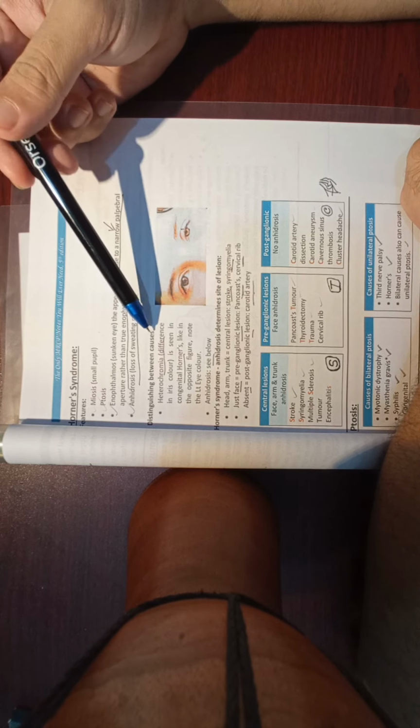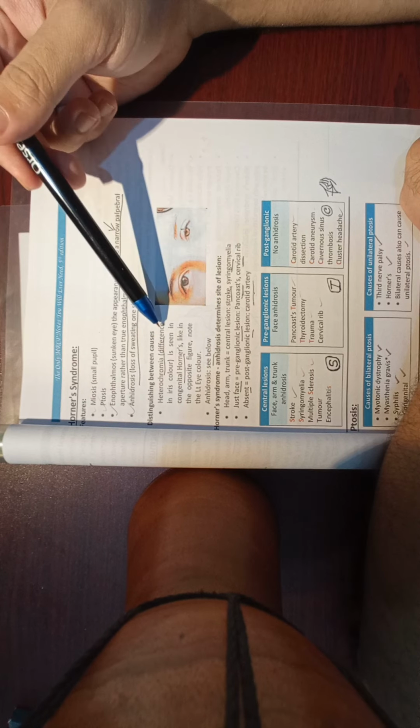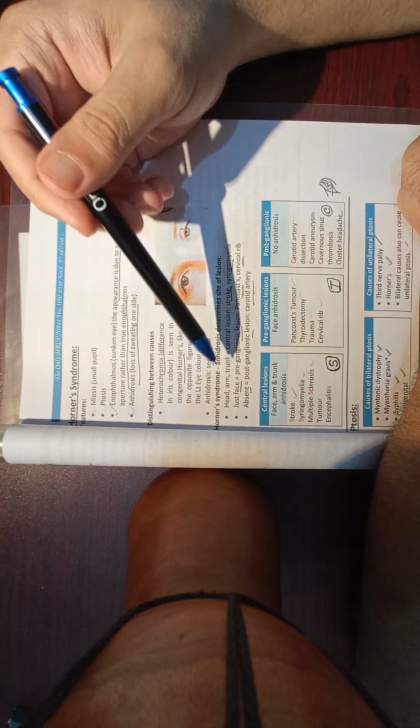Okay, distinguishing between causes. Heterochromia, difference in iris color, is seen in congenital Horner's, like in the opposite figure. Here you see different colors of eyes. Note the left eye color is different. Anhidrosis, see below. In Horner's syndrome, anhidrosis determines the site of the lesion.